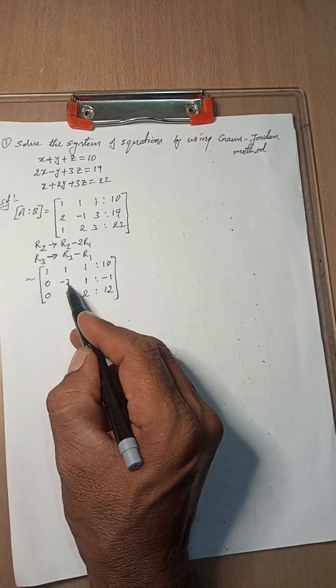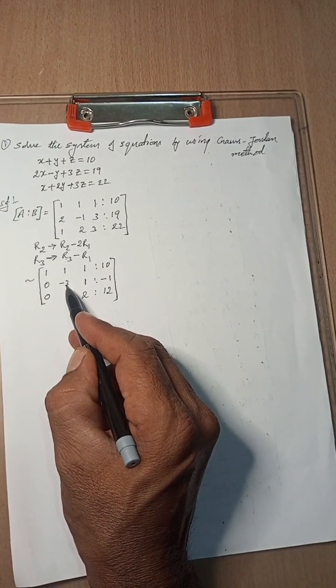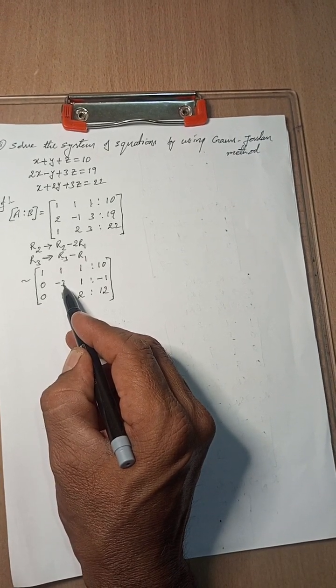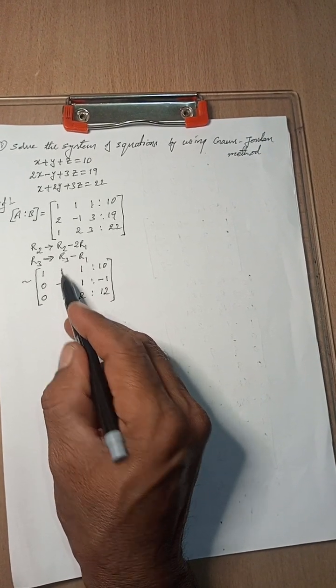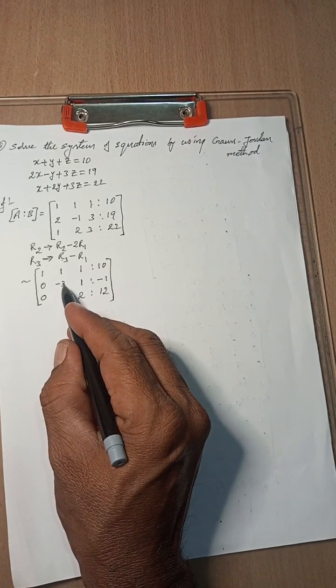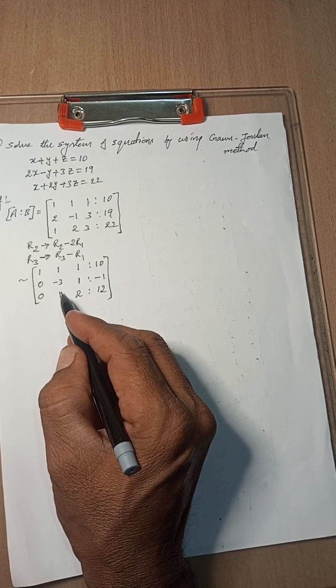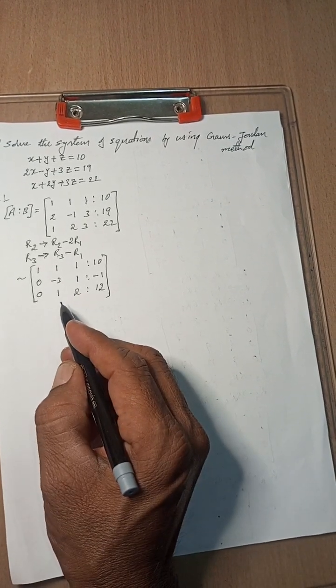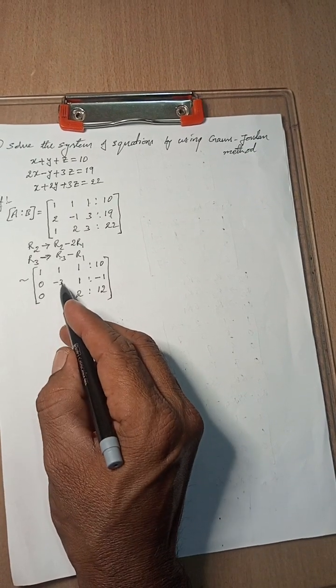After this, by using the leading element of the second non-zero row, we have to make the elements above and below it 0. If we make this element 1, it becomes easy for writing and performing the operation. Therefore, if there is a possibility, we make it 1.